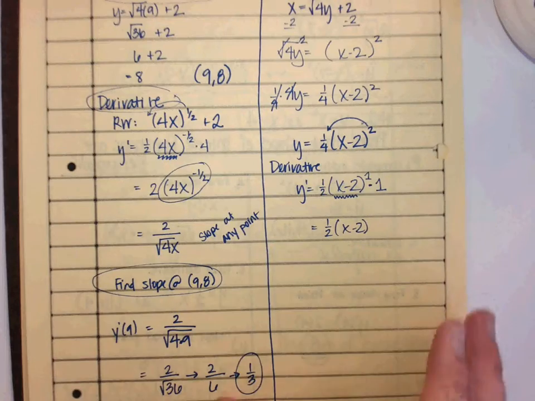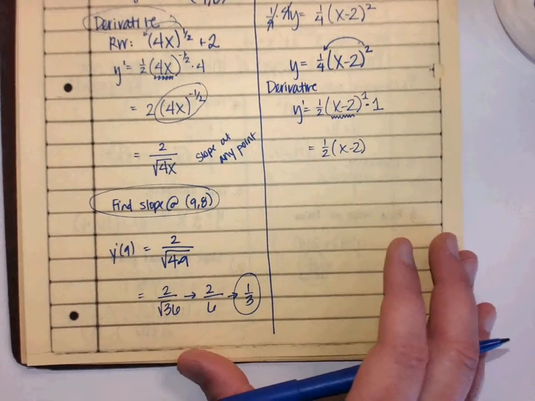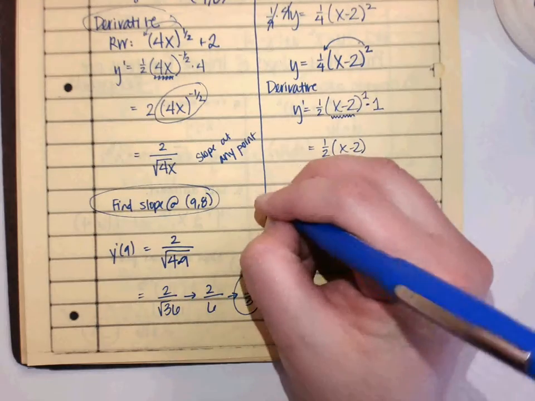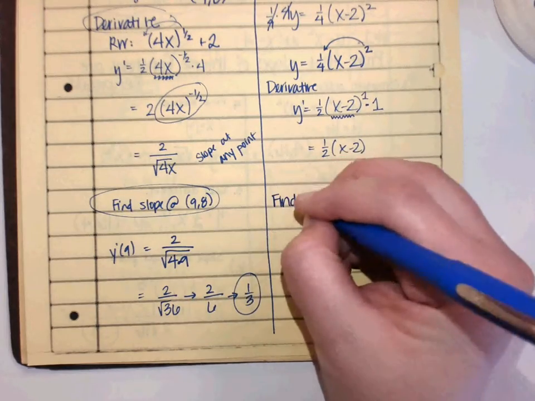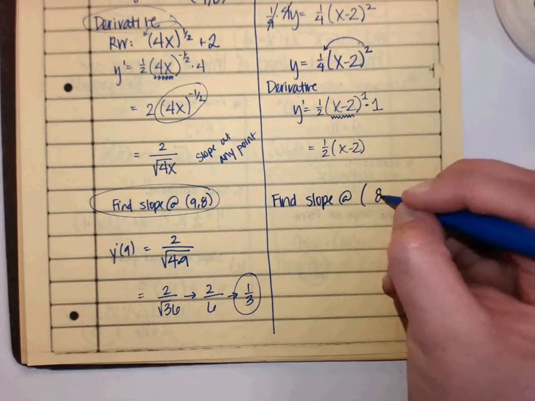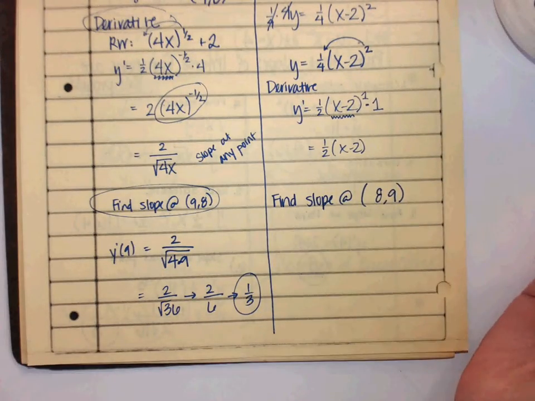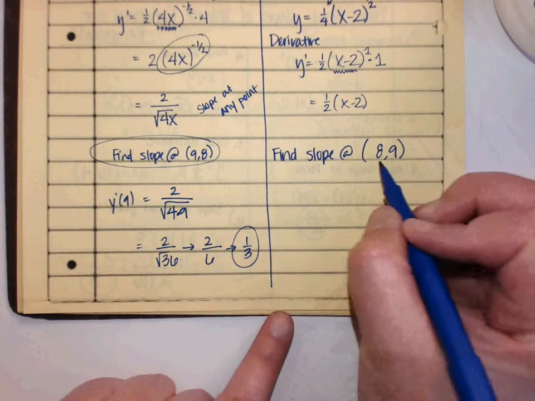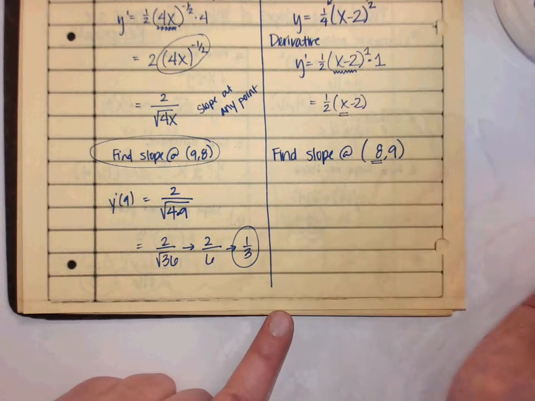Now, your next and final step is to find the slope at that point. But what do you hopefully remember from yesterday happens to that point for the inverse? It flips around. So instead of being at 9, 8, for the inverse, the domain and range are backwards, so it's actually an 8, 9. And so I'm going to plug in an 8, boom, right here.